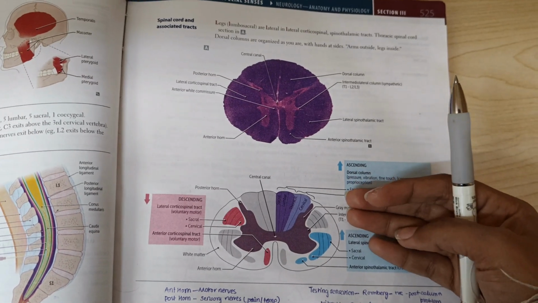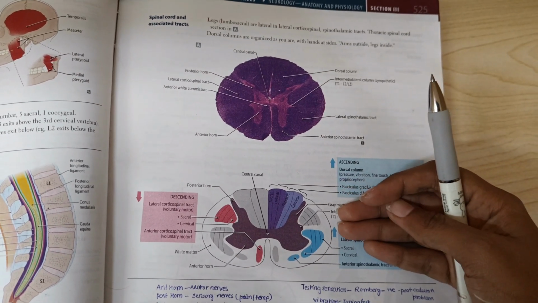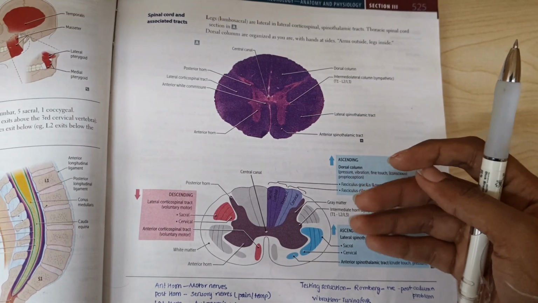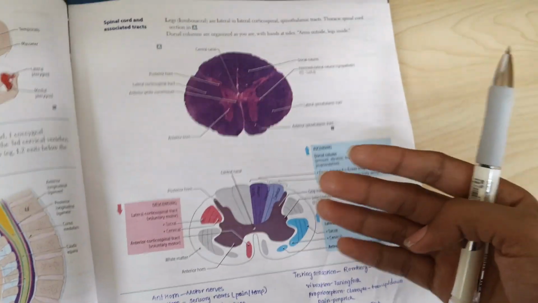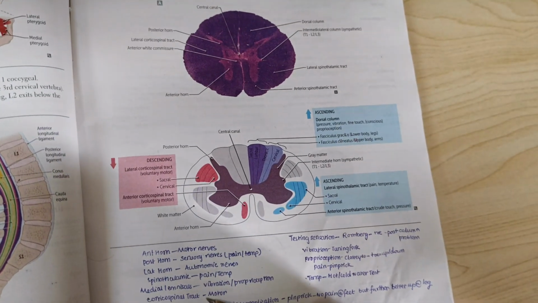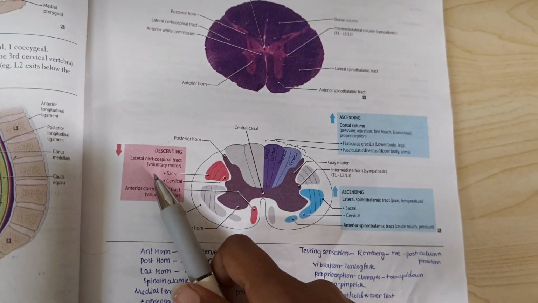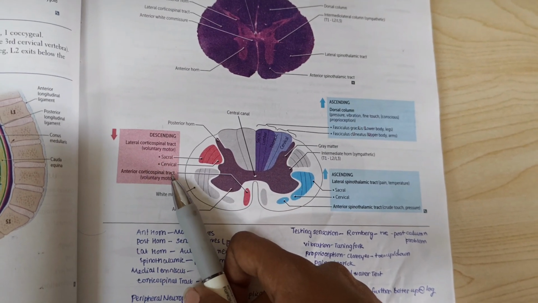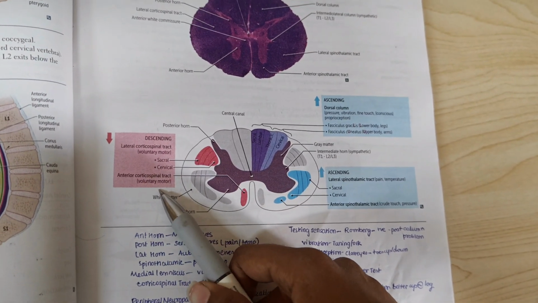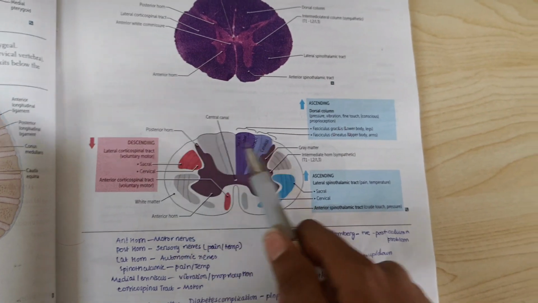So the name starts with spino like that, whereas there are descending tracts which are coming from the cortex or from the brain to the spinal cord. So their names start with corticospinal like that. So that is the difference. You can see descending tracts are lateral corticospinal, sacral, and anterior corticospinal. So from the cortex to spinal cord, so they are descending.